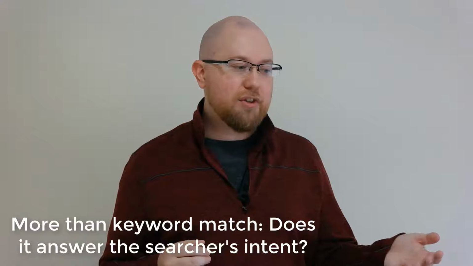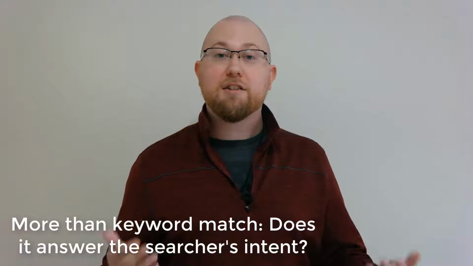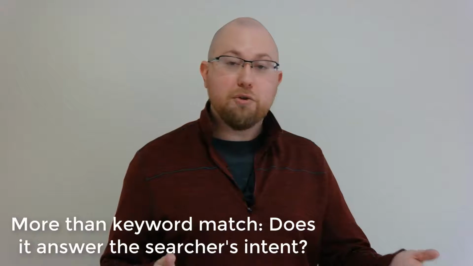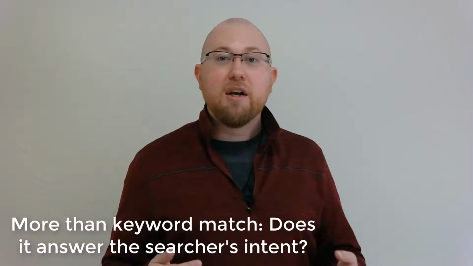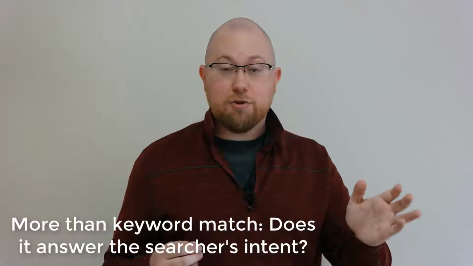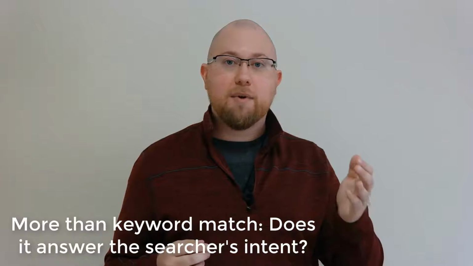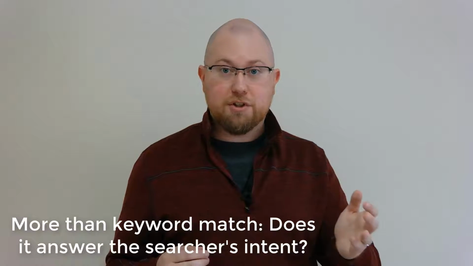Good example of the evolution of that. In the past, if you did a search for, say, used cars, a page that was really well optimized for the search term used cars but didn't actually list any cars for sale, maybe it just went over the history of various types of cars that have sold really well used, or cars that retain their value, would have ranked well because it did a good job optimizing for used cars.